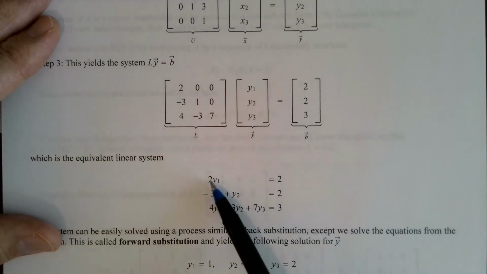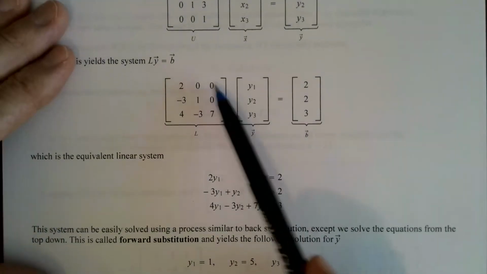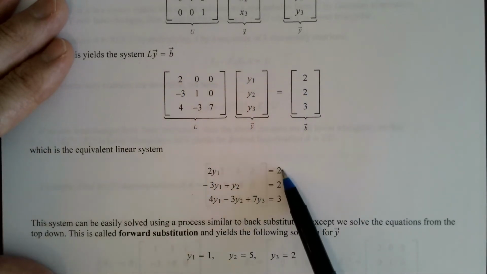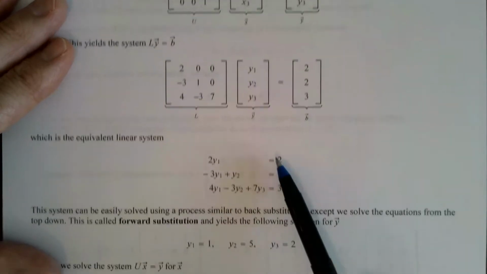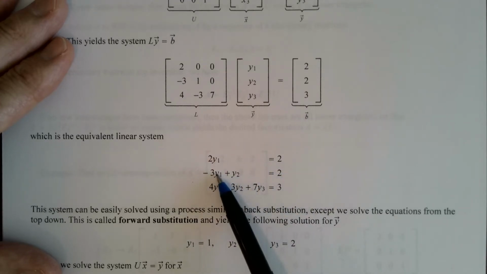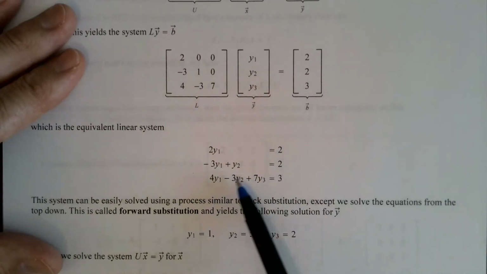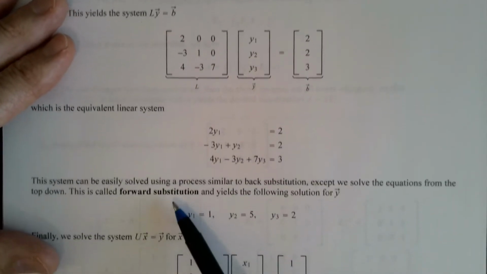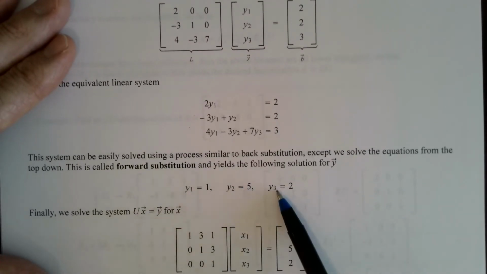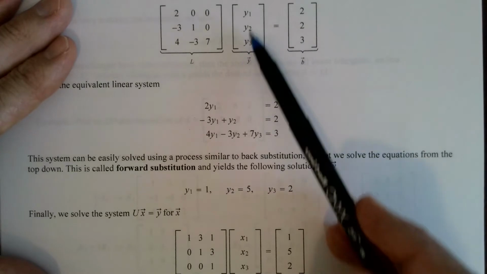If you look at the first equation, what's it say? 2y1 equals 2. I mean, I could put this matrix in reduced echelon form, but why? That would be a nightmare. I can see clearly from this first equation that y1 is equal to 1, dividing both sides by 2. And then the second equation, notice I've got just y1 and y2. I know y1 is 1, and solve for y2. Once I have y1 and y2, in the last equation I plug in for y1 and y2 to get y3. So this is called forward substitution. I get y1 is 1, as we said, y2 would be 5, and y3 would be 2.